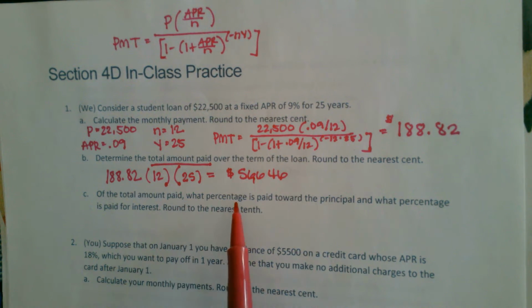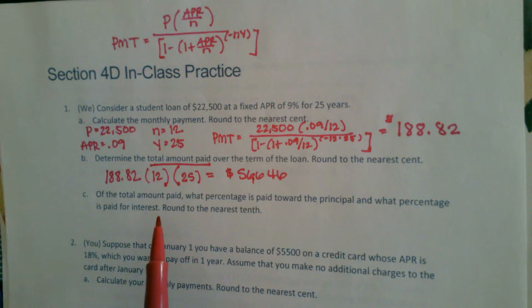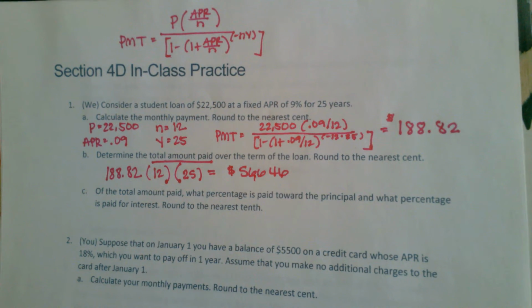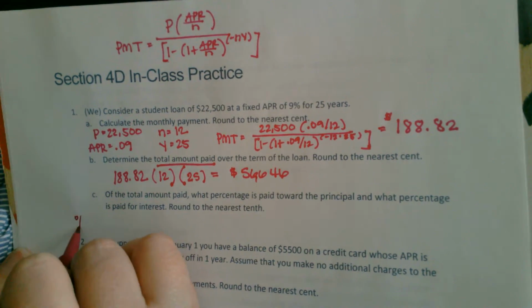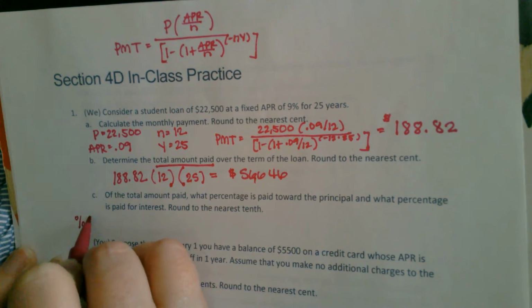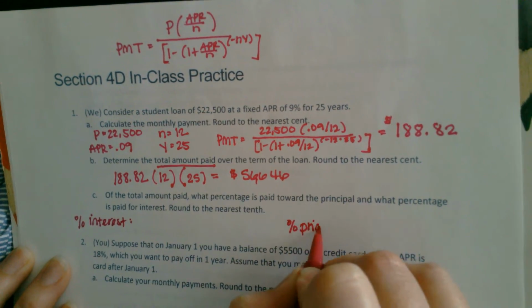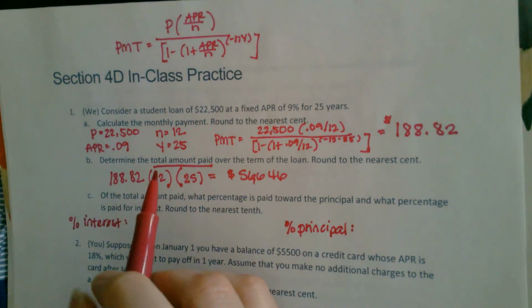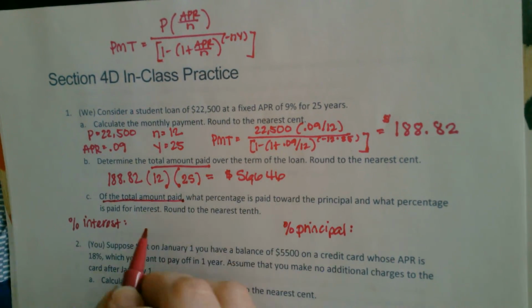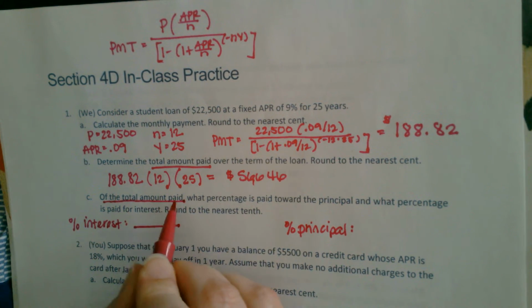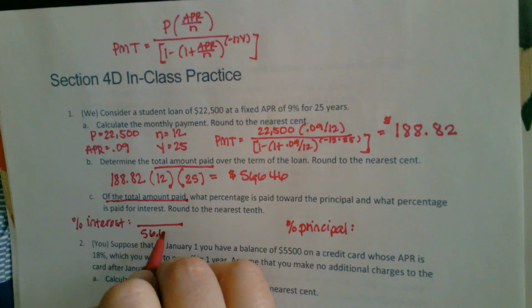Okay, of the total amount paid, what percentage is paid towards the principal and what percentage is paid for interest? Now, this is the same steps again as we did for our savings plan, but this time what we paid is going to be more than what we started with, whereas the other one was backwards. So we need the percent that is interest, and we need the percent that is your principal. Note they say of the total amount paid, which means the total, the whole, is going to be the total amount paid, which is this 56,646.